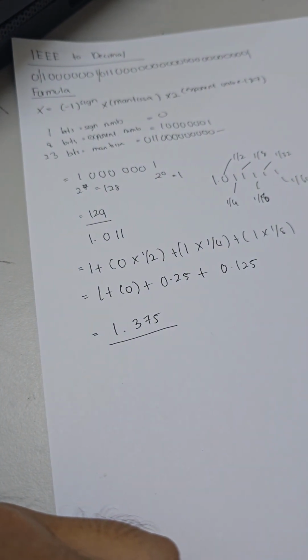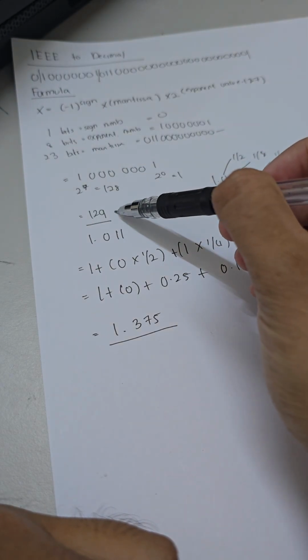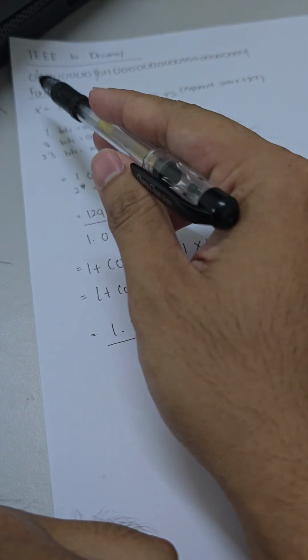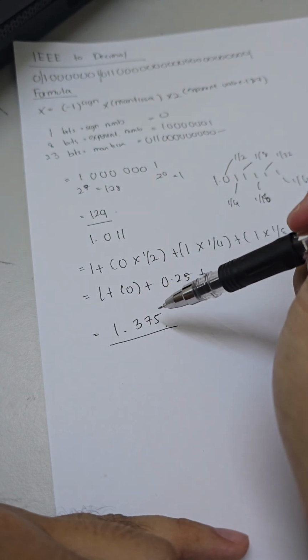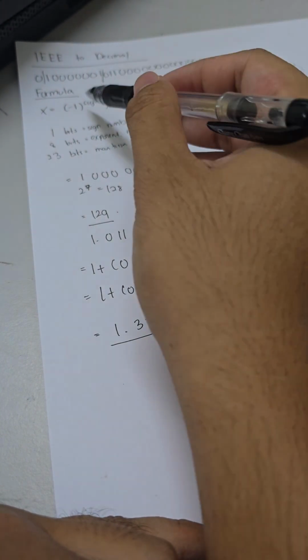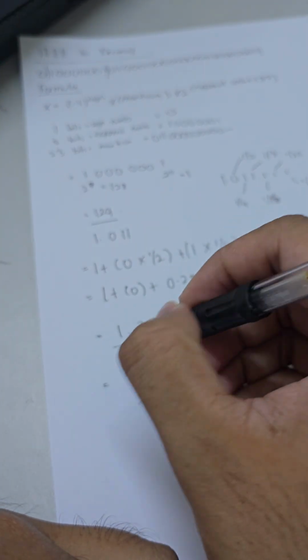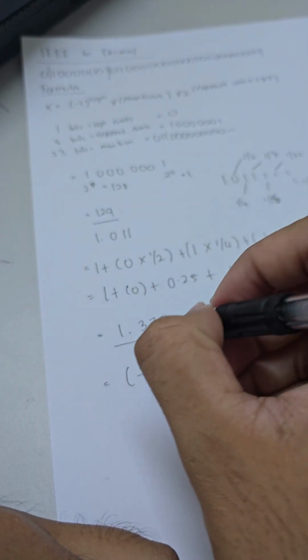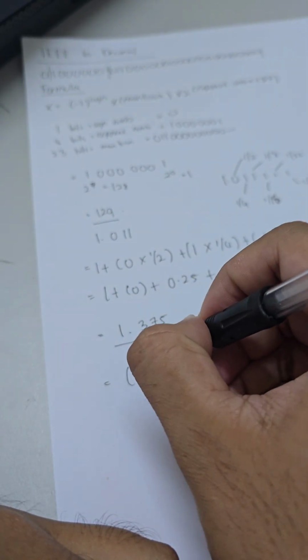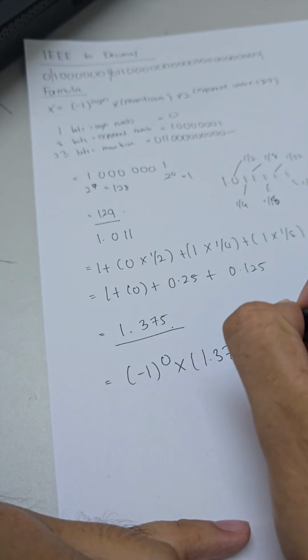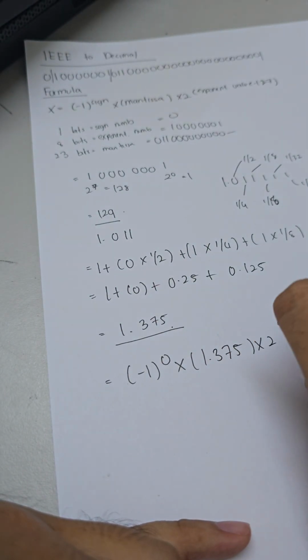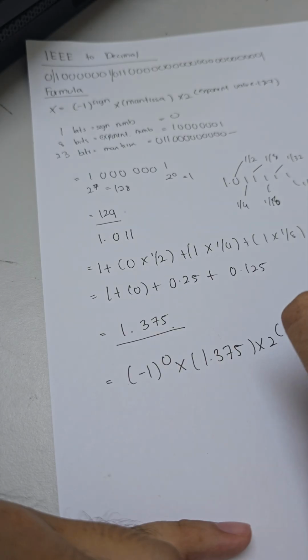We already have our exponent number and our sign number, which is 0, so we plug all these values into our formula: -1 to the power of 0, times 1.375, times 2 to the power of 129 minus 127.